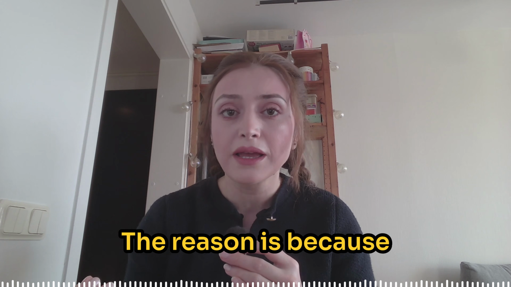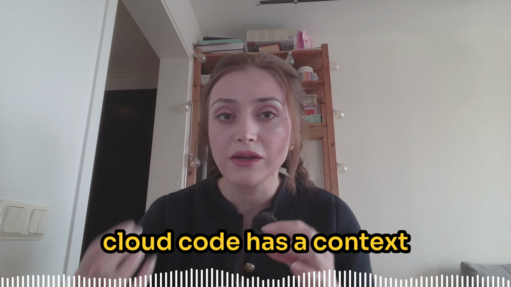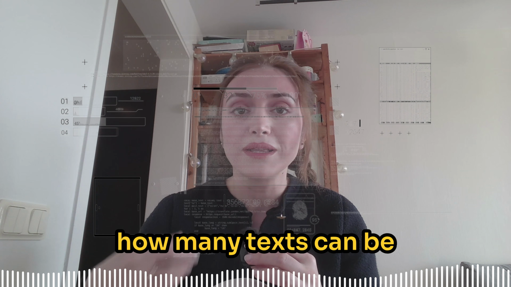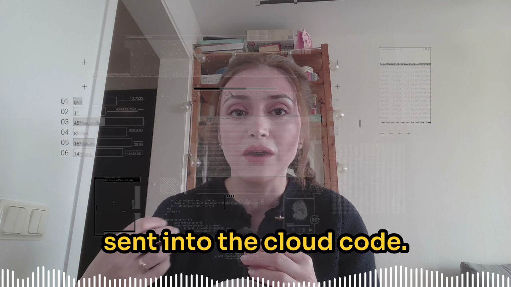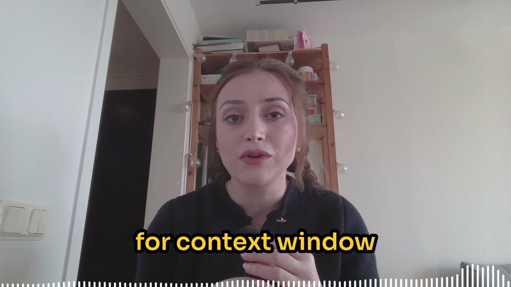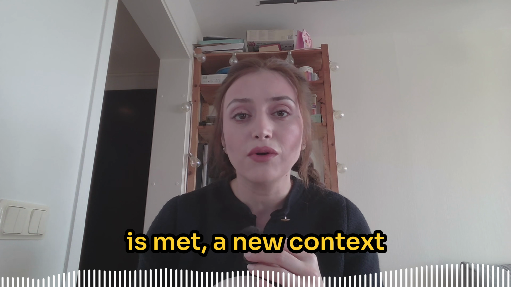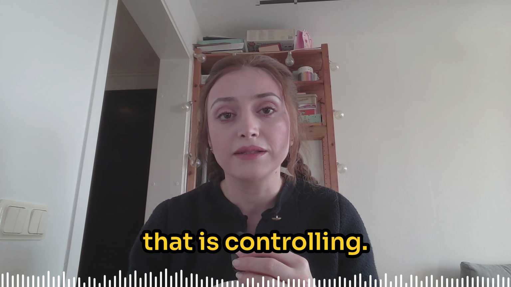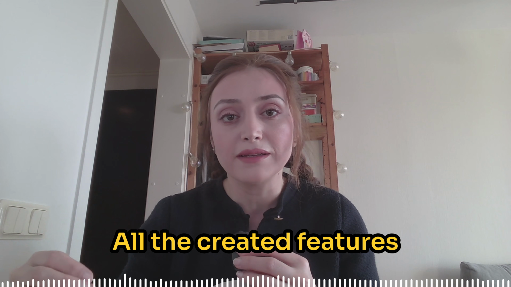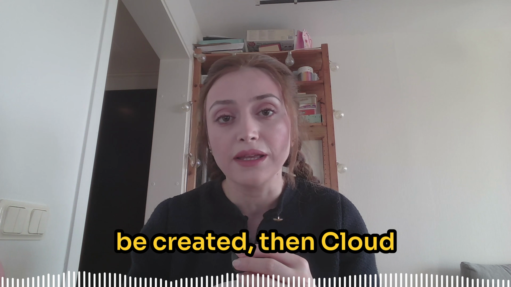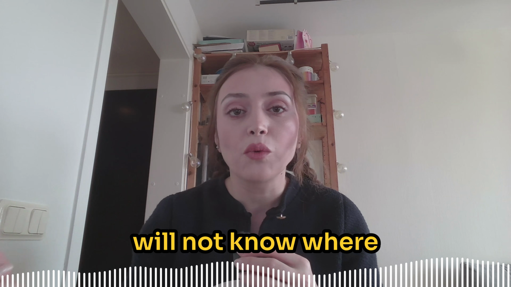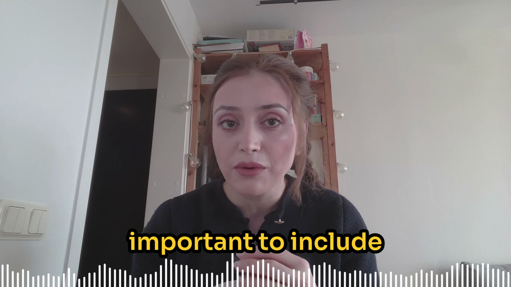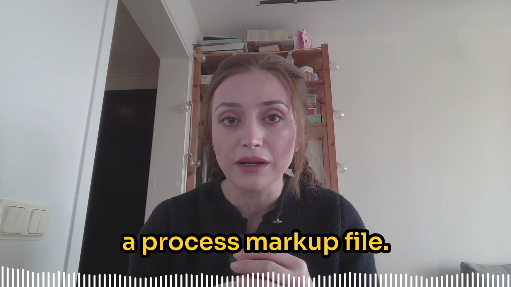The reason is because Claude Code has a context window, which means that there is a limit on how much text can be sent into Claude Code. And once the limit for the context window is met, a new context window is created. And if we do not have a process file that is controlling all the created features and all the features to be created, then Claude will not know where to continue in the next context window. So that is why it is very important to include a process markup file.